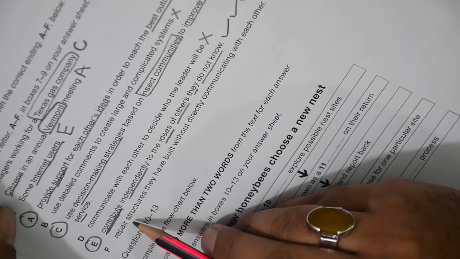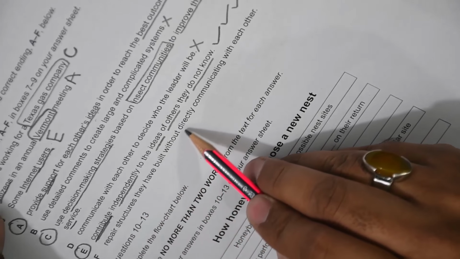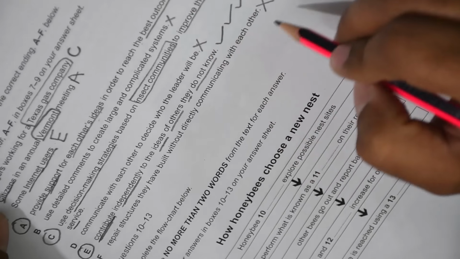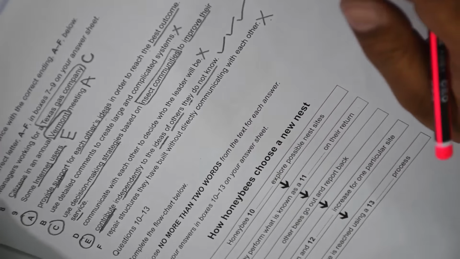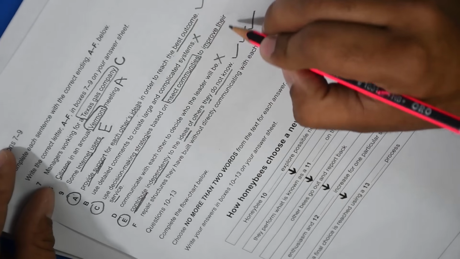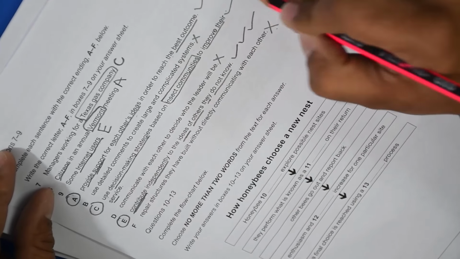And now you can see repaired structures they have built without directly communicating. Even this is a trap. So we had 1, 2, 3 traps and the others were the right answers. Okay, there we found one answer, there we found one answer, and there we found one answer.